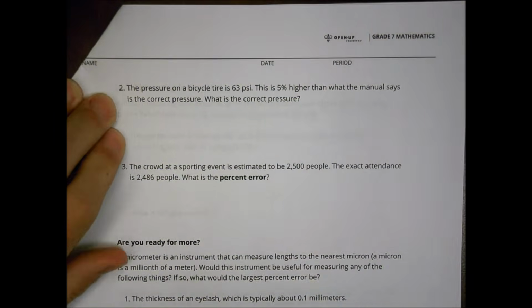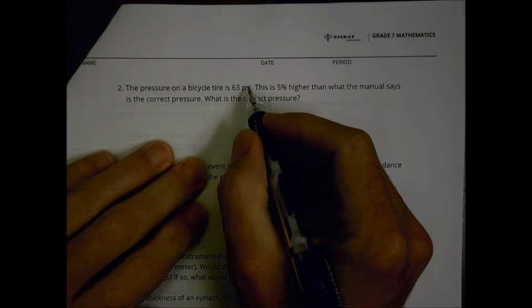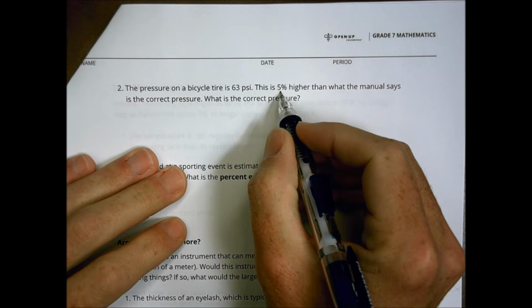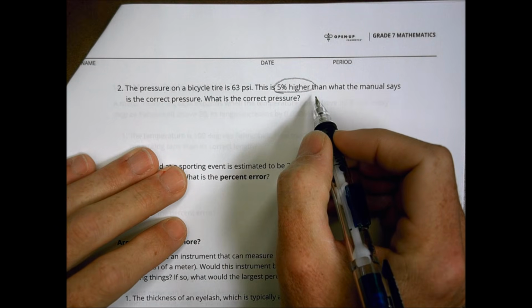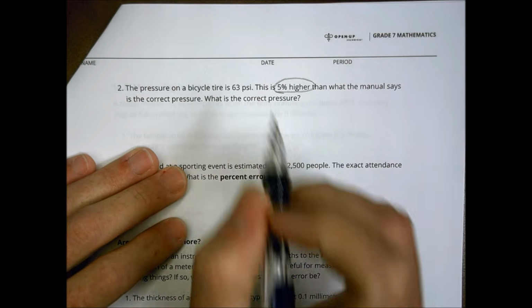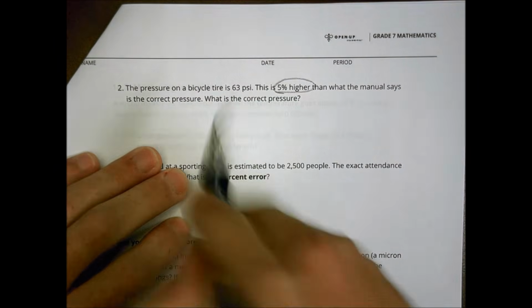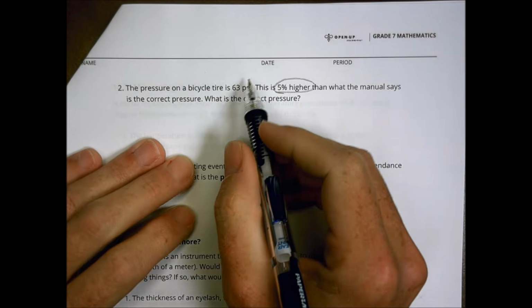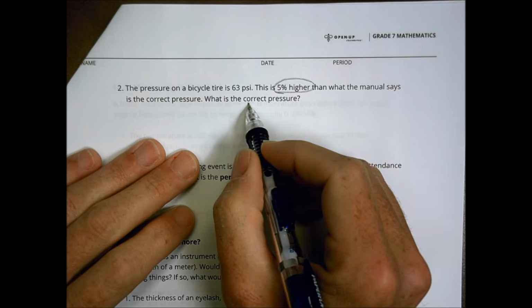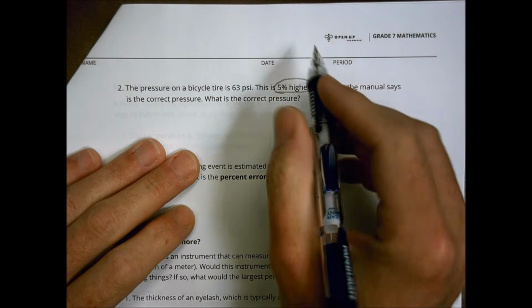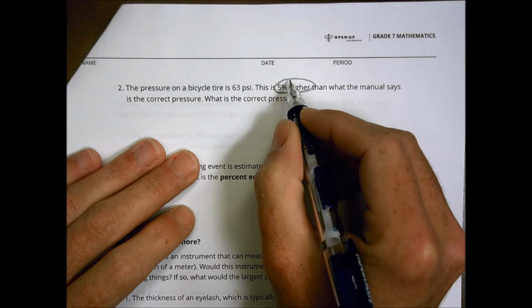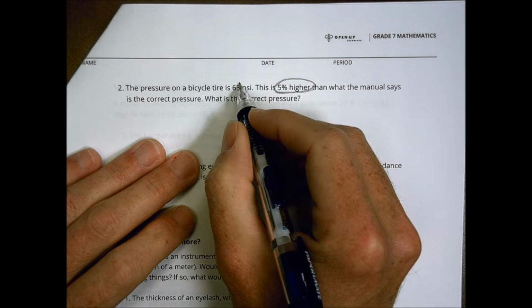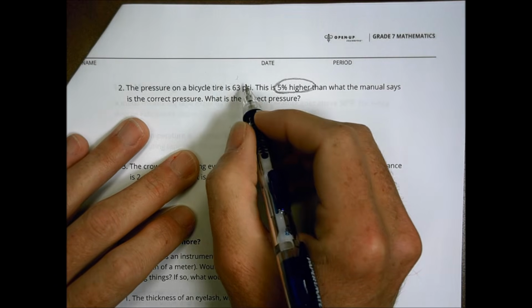It says the pressure on a bicycle tire is 63 psi. That's pounds per square inch. This is 5% higher than what the manual says is the correct pressure. What is the correct pressure? Okay, now let's think about this. Okay, so what is the correct pressure? The correct pressure is actually less. I know this says 5% higher. That's true, but it's higher than the actual, right? So this amount is greater than what it should be.